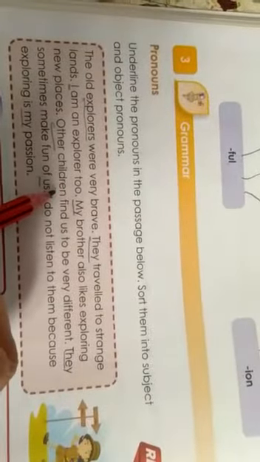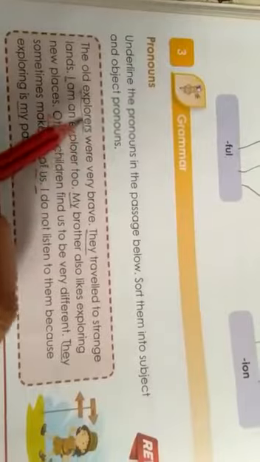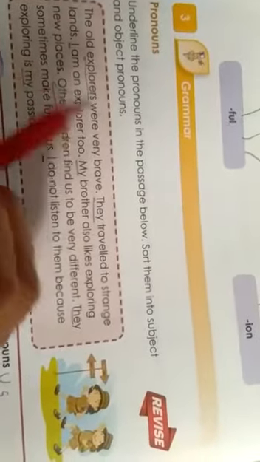In this passage, I have underlined the old explorers. That is the subject. And then again, they, I, my, other, us, I, and once again, my. We'll make a list of the subject pronouns.